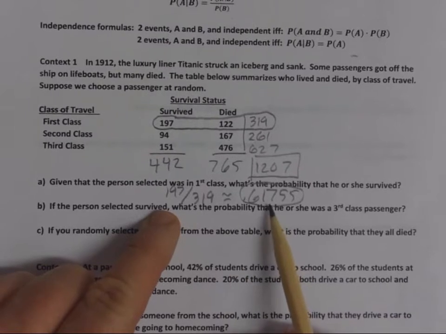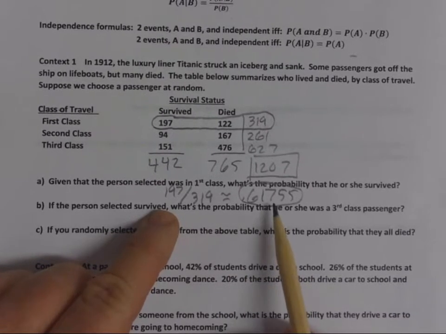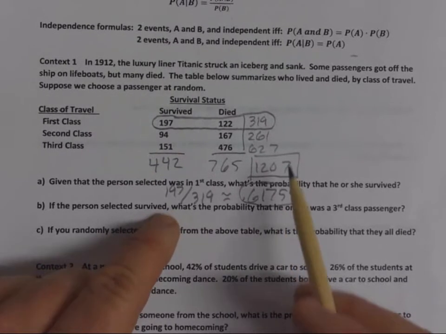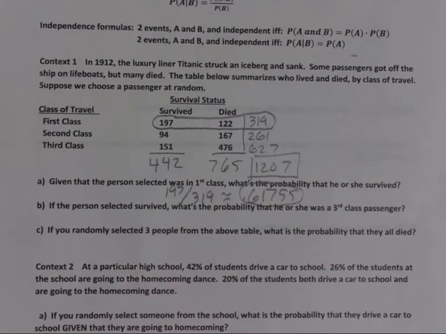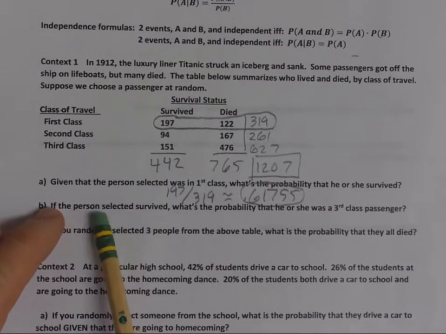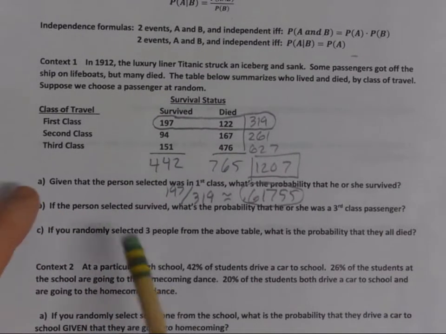As a matter of fact, you don't have to put the decimal unless you're asked for it, but it's a good idea, I think, to show the decimal just so that you can sort of understand what's happening here, and you can sort of see, hey, about 62% of the people in first class survived. All right, so the other thing is this.